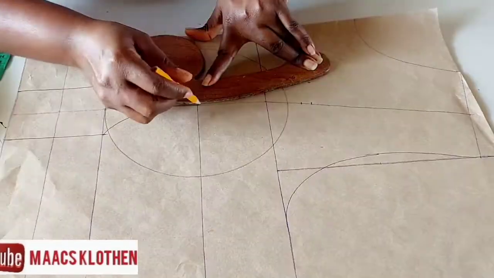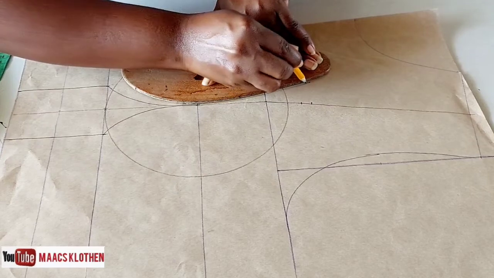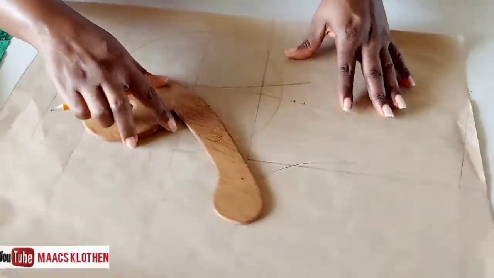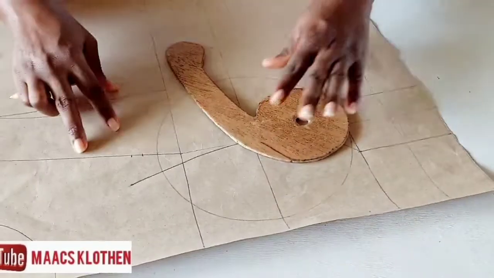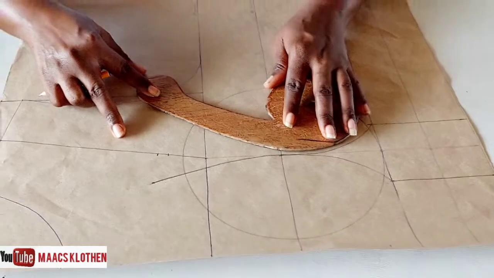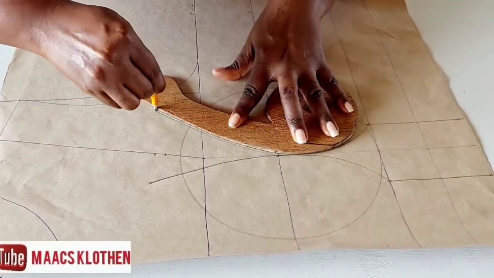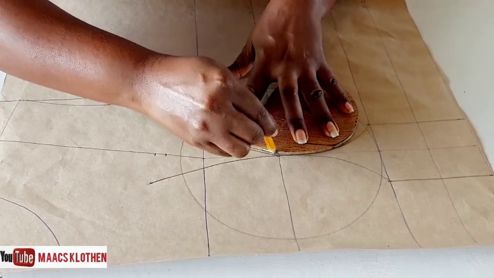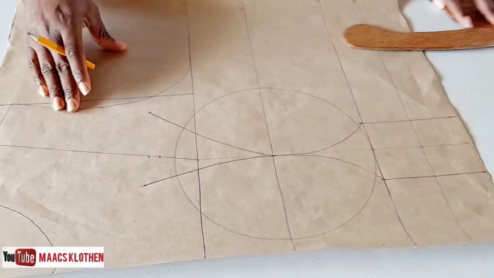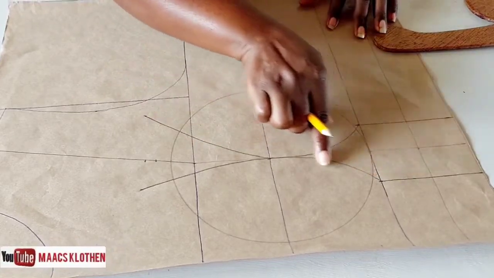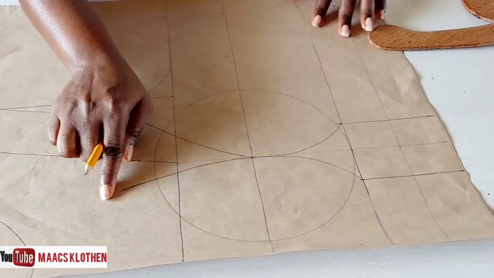Okay. So I'll turn it this way, and then I'm going to do this one also. Hope you get it. So this is it. So you see the breast shape. The breast shape, everything is coming out very well.